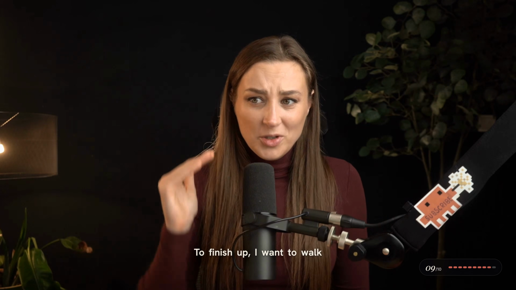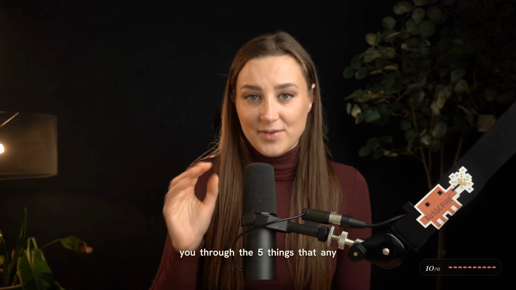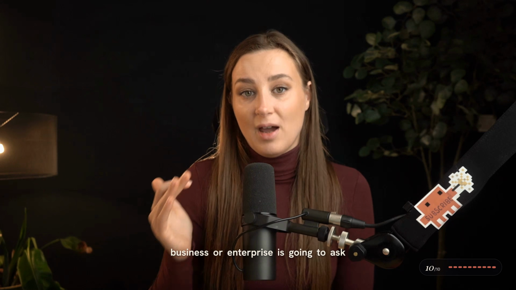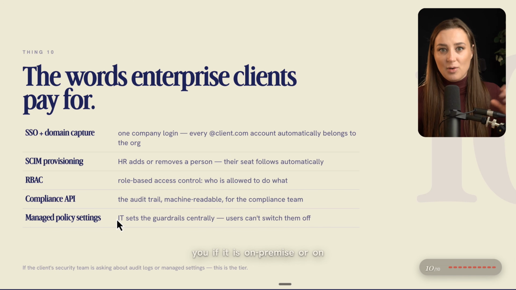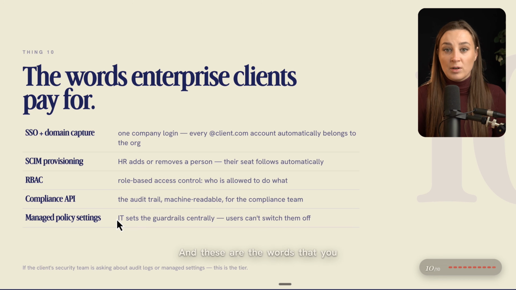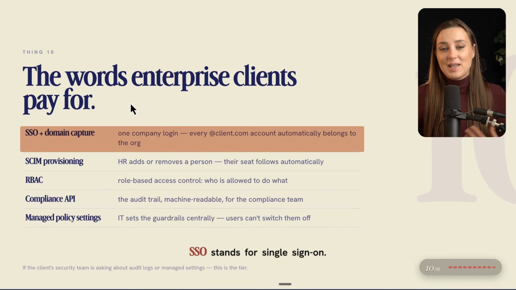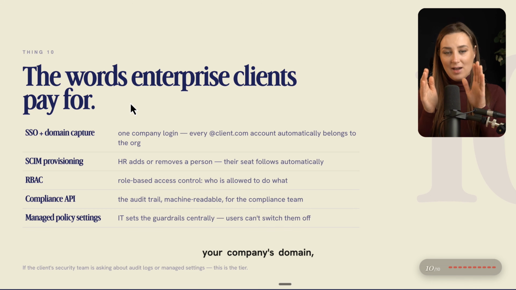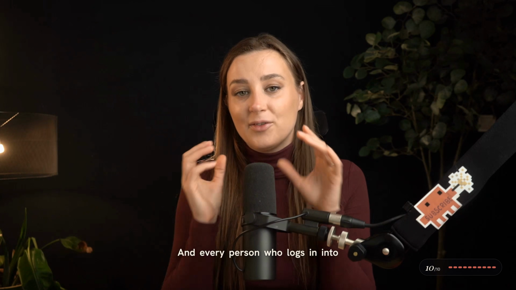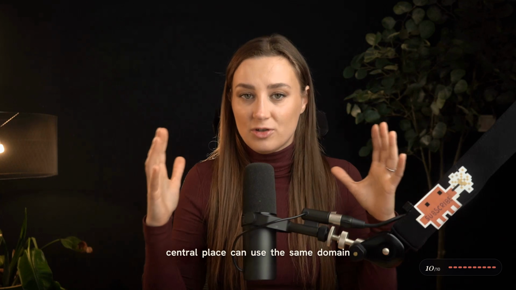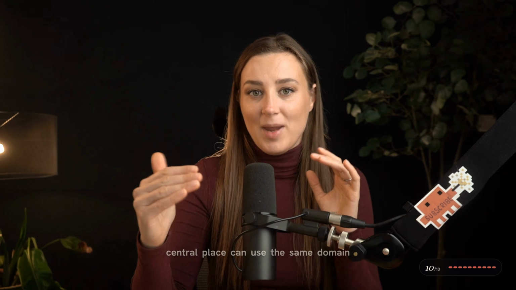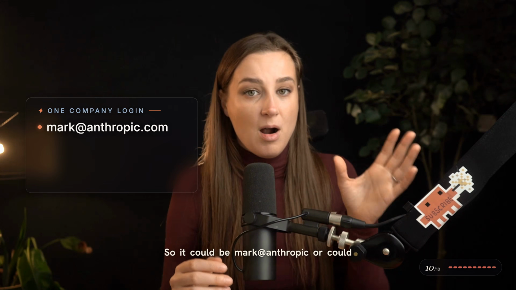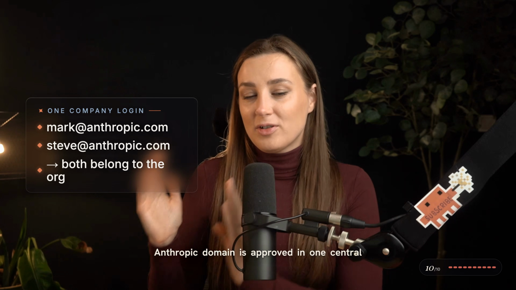To finish up, I want to walk you through the 5 things that any business or enterprise is going to ask you, whether it is on-premise or on the cloud. And these are the words that you need to know. SSO stands for single sign-on. Very simply explained, you have your company's domain, and every person who logs in through a central place can use the same domain and get access. So it could be Mark at Anthropic or Steve at Anthropic. The Anthropic domain is approved in one central place.